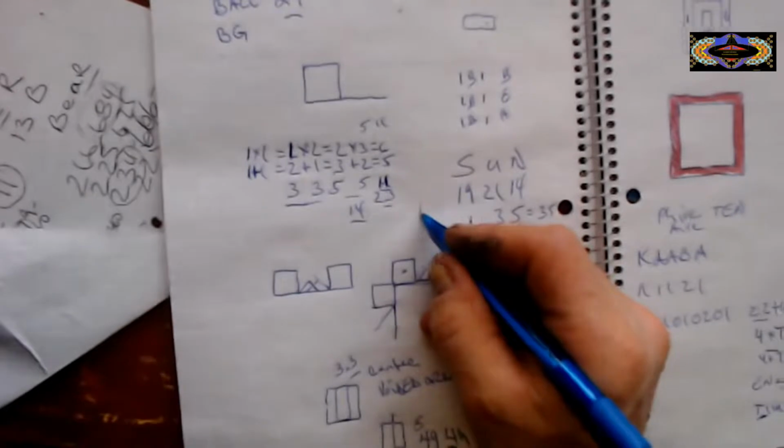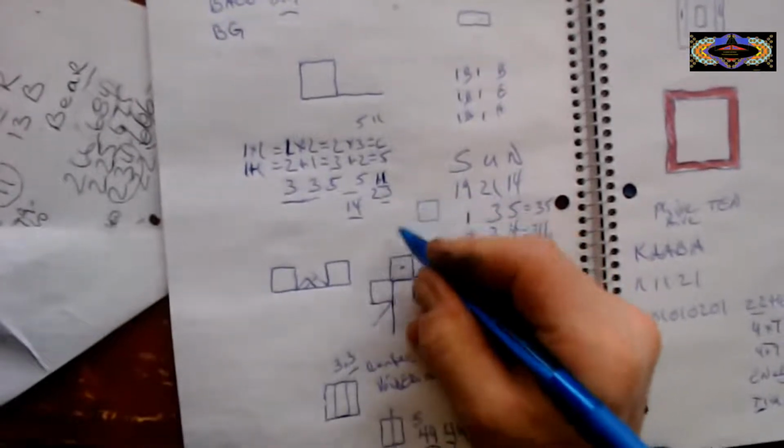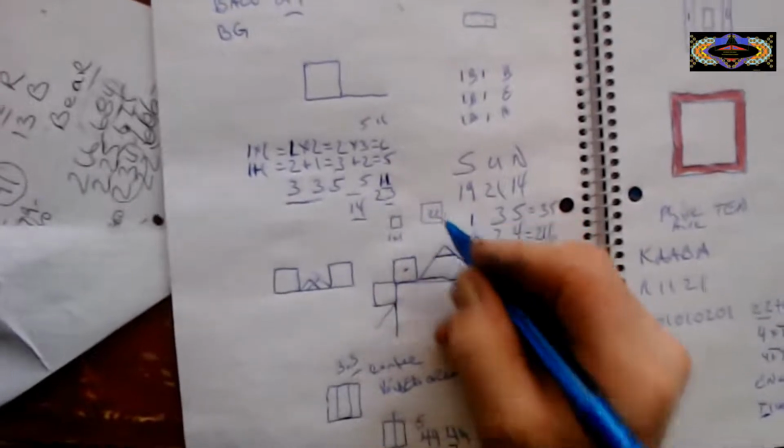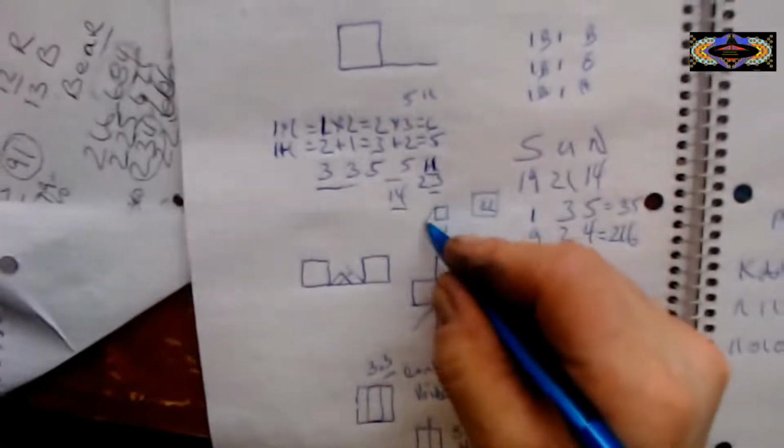When it is 2, it is this. When it is 1, it is this. This is a 1 by 1. This is a 2 by 2. This is your ace 11, and this is your bust. If you were playing blackjack, double down.